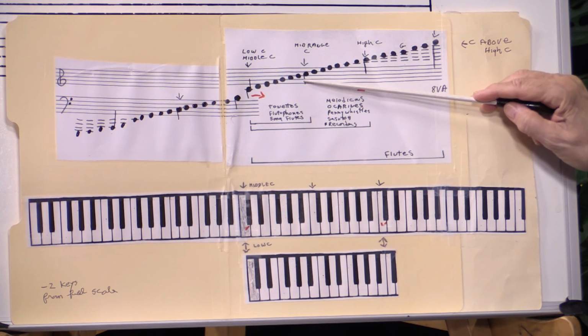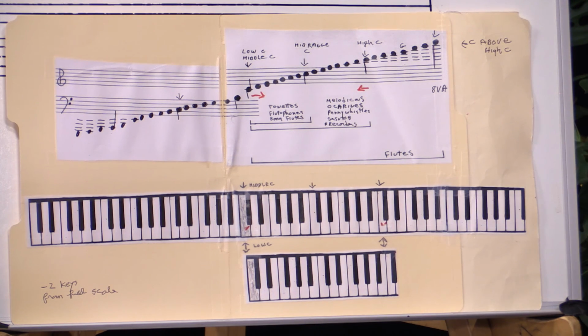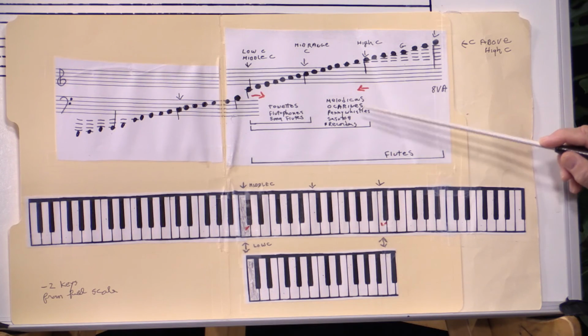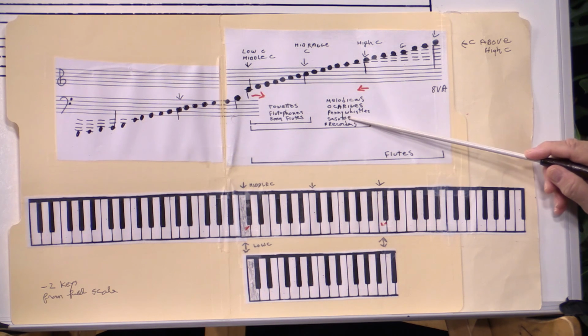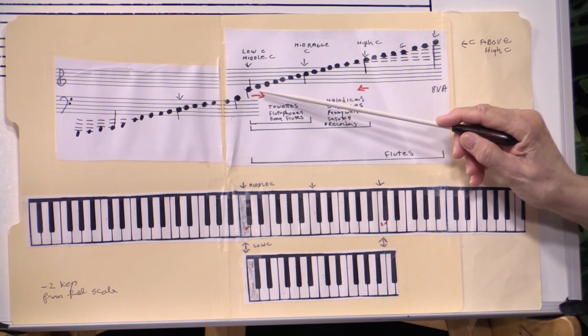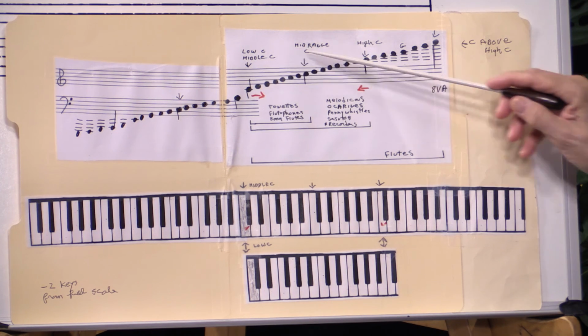They get just 1 octave from here to here. Now, sometimes you can squeeze out one more note or something like that, but basically they're 1-octave instruments. But when you get to the melodicas, the ocarinas, penny whistles, sasutos, and recorders, they go from here to here. That's the 2-octave range right here.